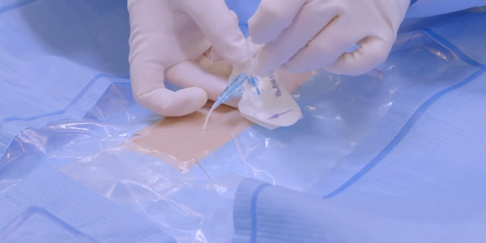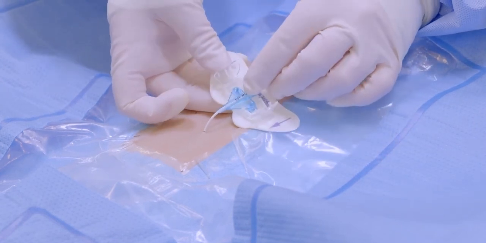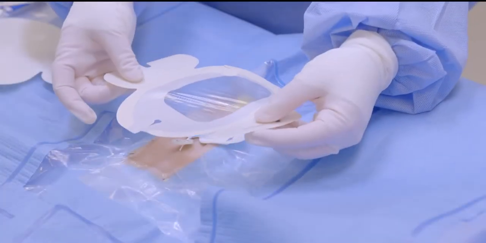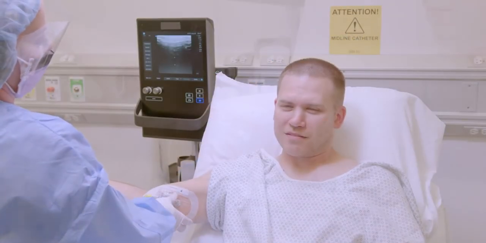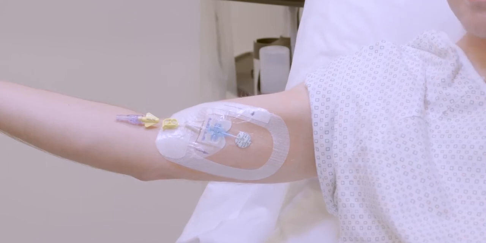Catheter stabilization device should be used in accordance with manufacturer's instructions for use. Ensure the insertion site is clean and dry before applying dressing per manufacturer's instructions for use and institution policy and procedure.